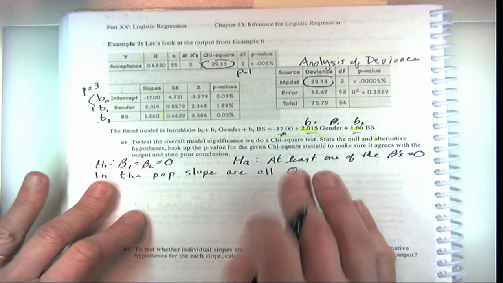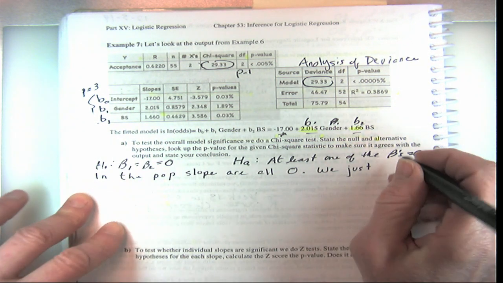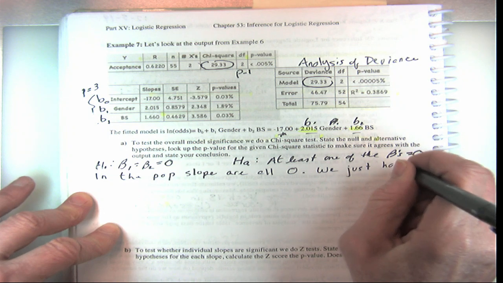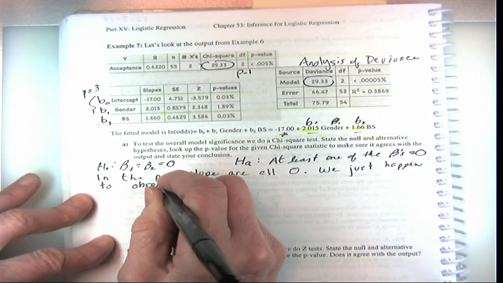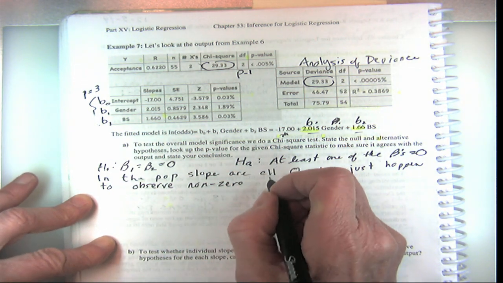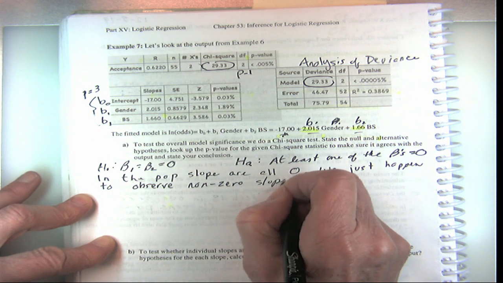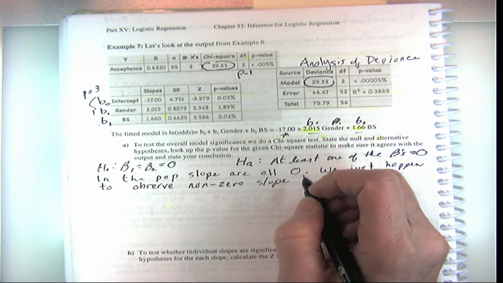I just want to show you the test. The idea is that we just happen to observe non-zero slopes due to chance variation. You're not going to get exactly 0, so these slopes are small and just due to chance.